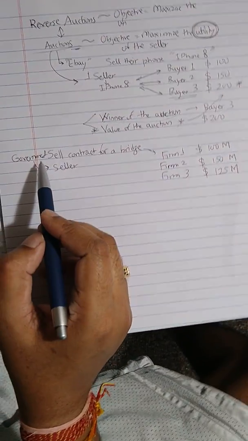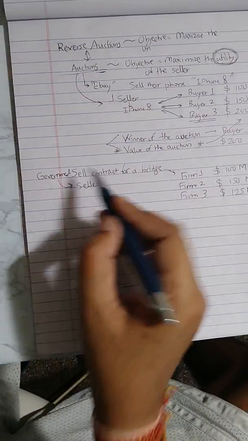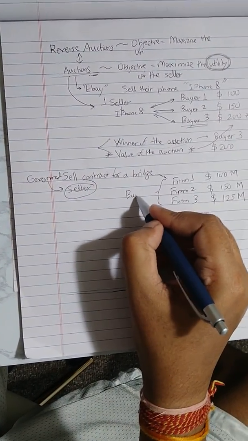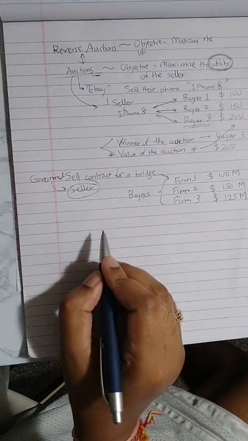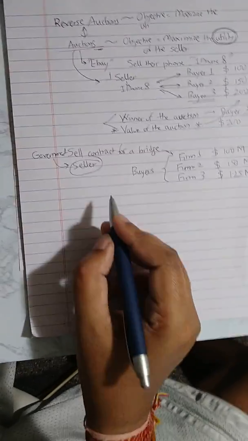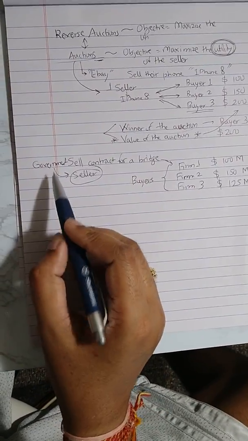Again, this is very similar to auctions so far. Again, there is one seller, there are multiple buyers, but the objective is slightly different. If you think about it, the objective is still to maximize the utility.